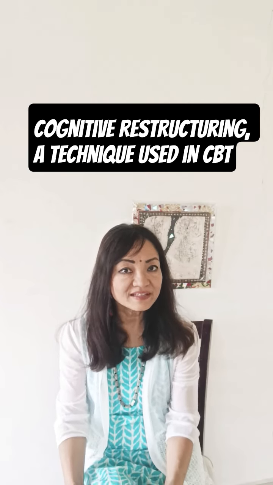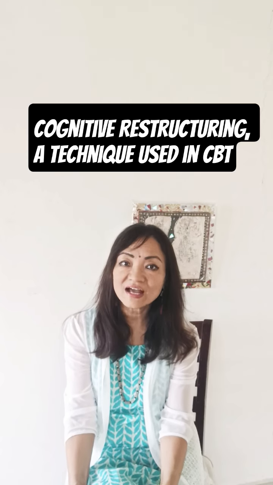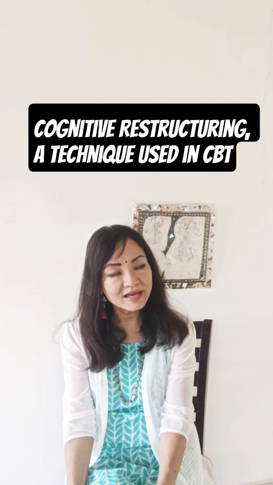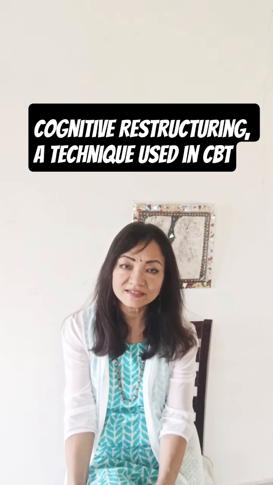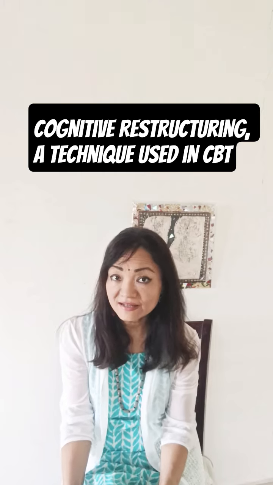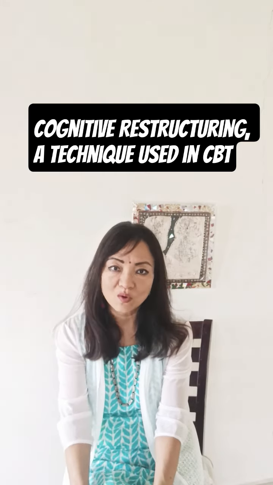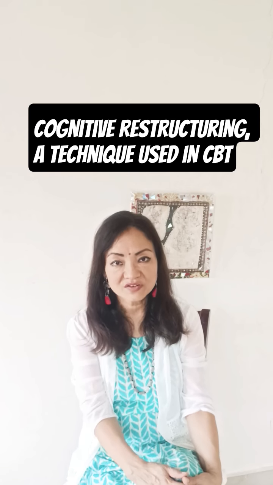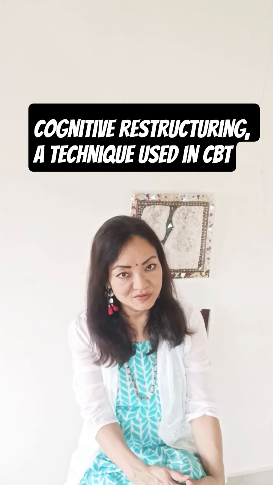So after identifying the negative thoughts, move on to the next stage, that is challenging and disputing these thoughts. How to do it? By examining, looking at evidences which support these negative thoughts or which are against these thoughts. And then look at alternative, realistic ones. The third stage of cognitive restructuring is replacing these negative thoughts with positive ones.